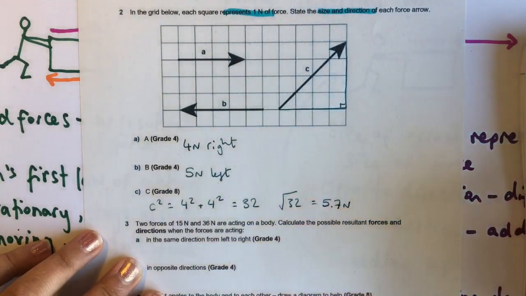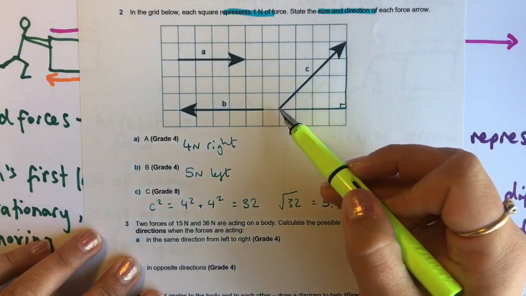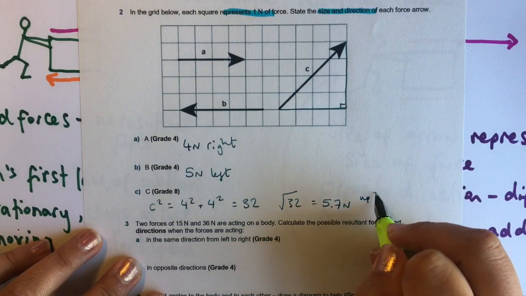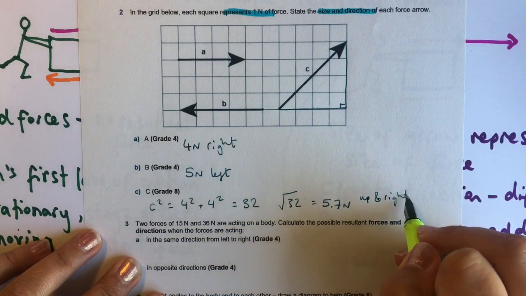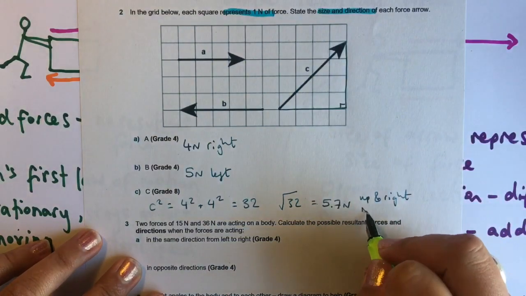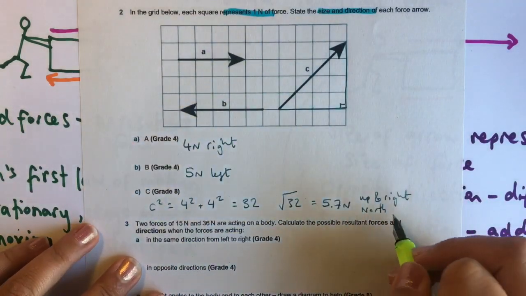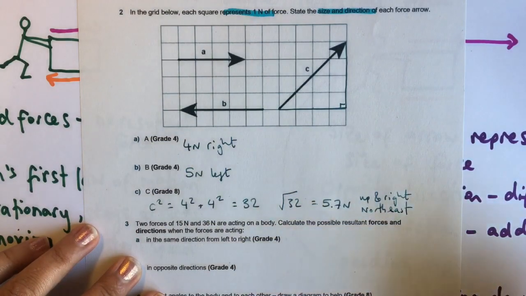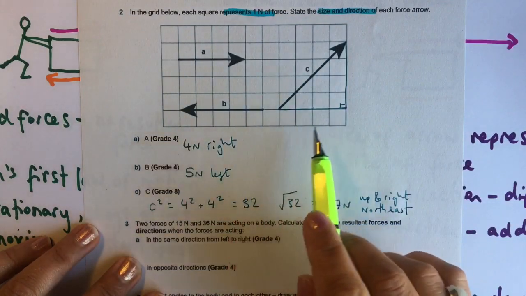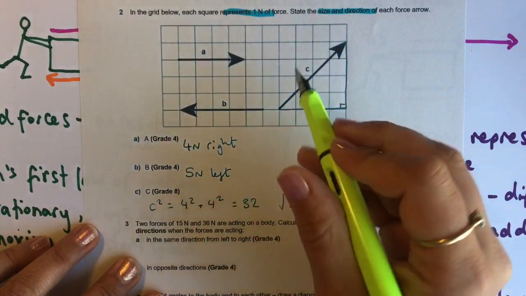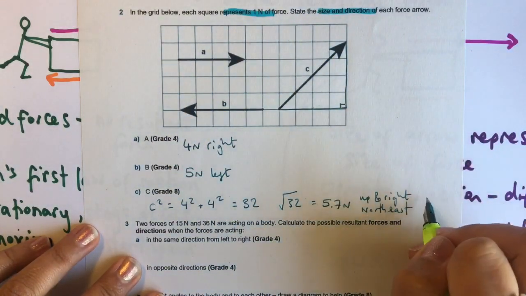And then we need to say the direction. So we're going diagonally up and right, or we could say northeast. If we think north, east, south, west, that would be fine as well. We could also give a bearing, which is an angle from north, and that would be 45 degrees.